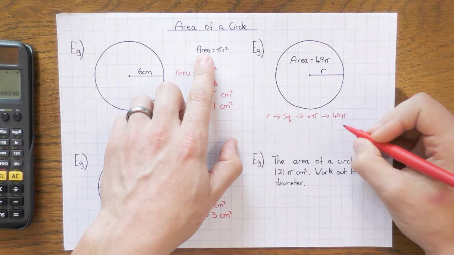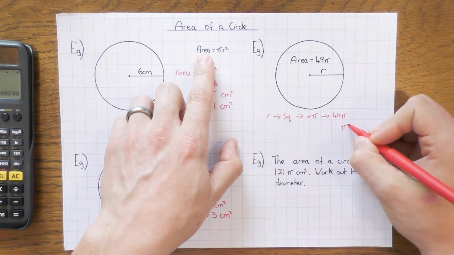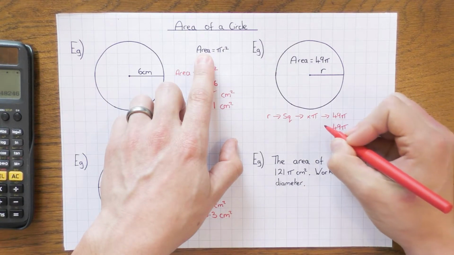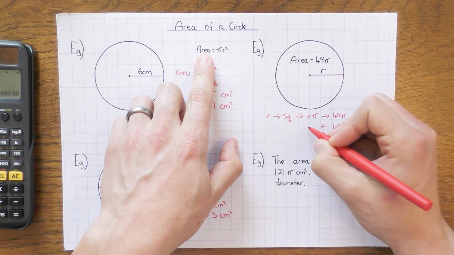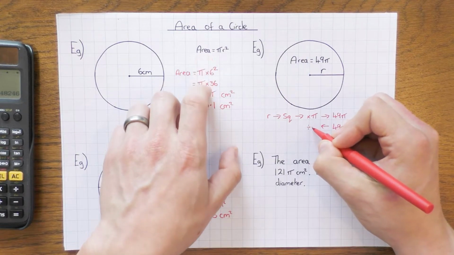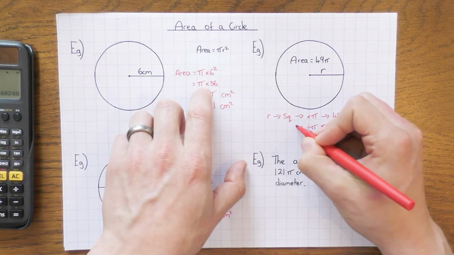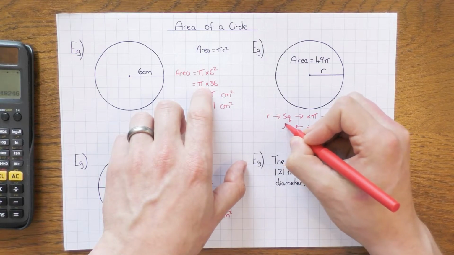So to find out what the radius is, I just go backwards. So 49 pi, and when we go backwards in the flowchart, remember we do the opposite. So divided by pi. Opposite of squaring a number is to square root a number.